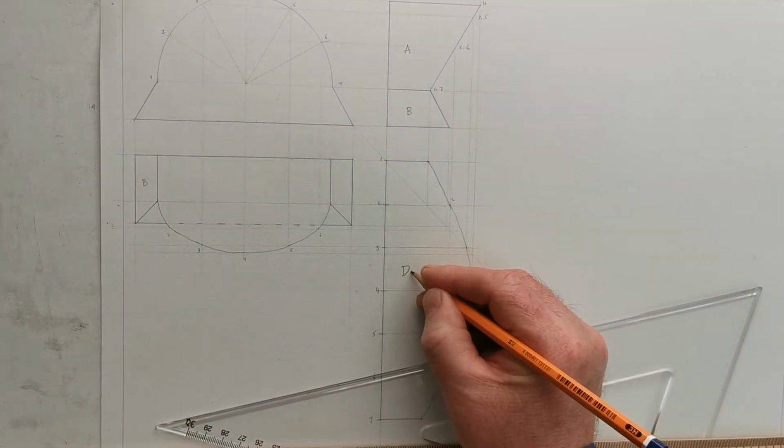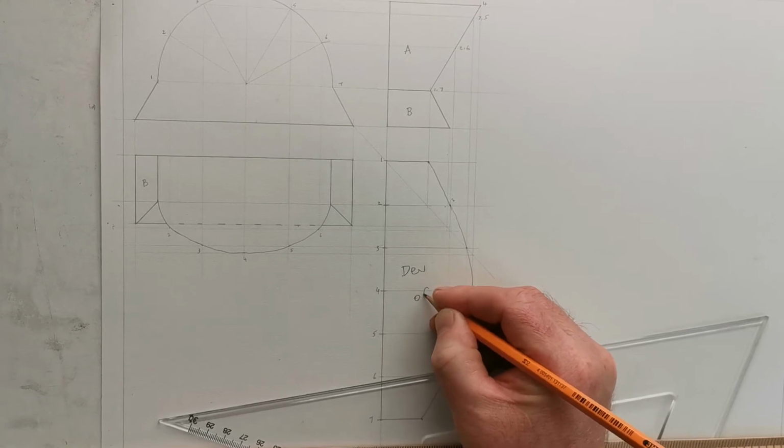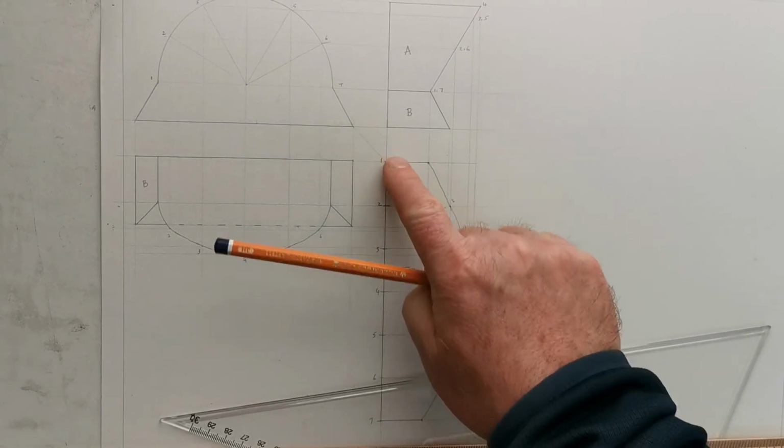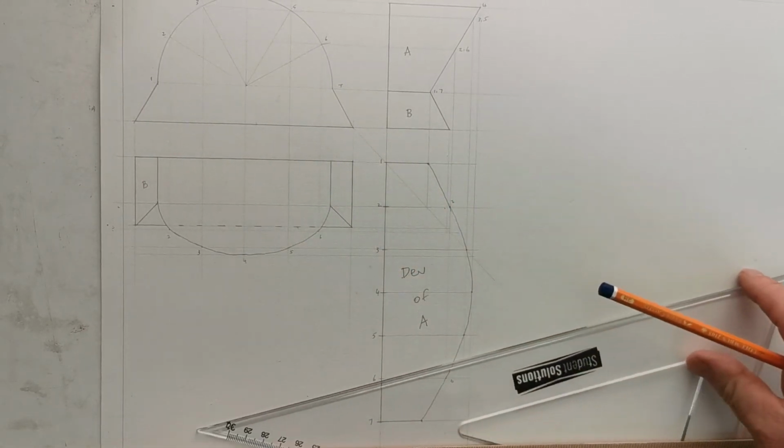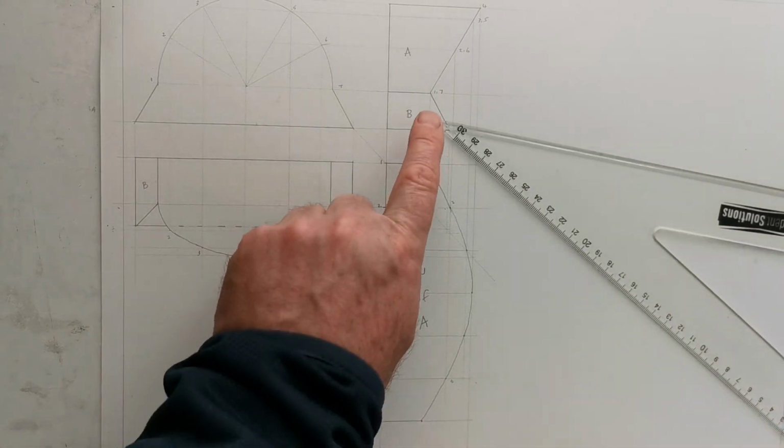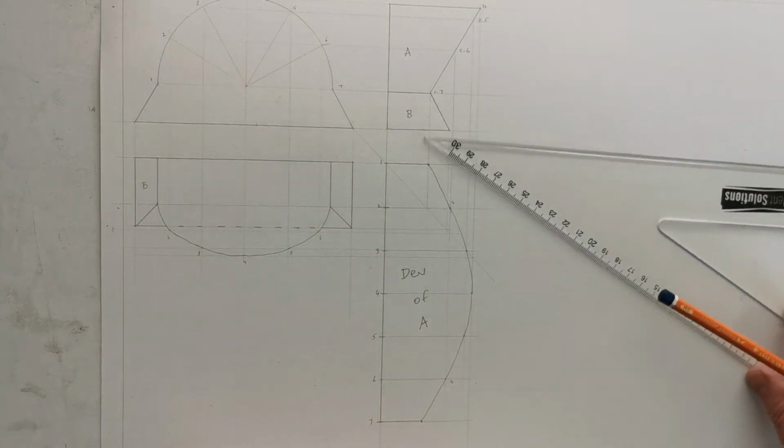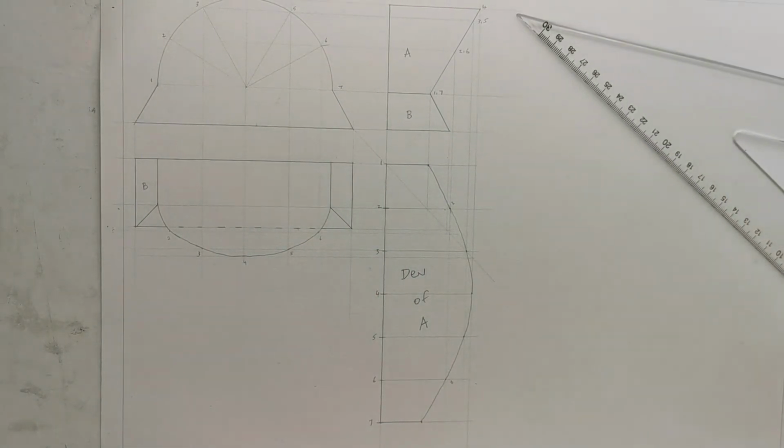So that's the development of A here. So the other thing we wanted was the development of B. Now there's several ways you could have done this, but I'm going to maybe look at 1 or 2 ways that this could have been done.